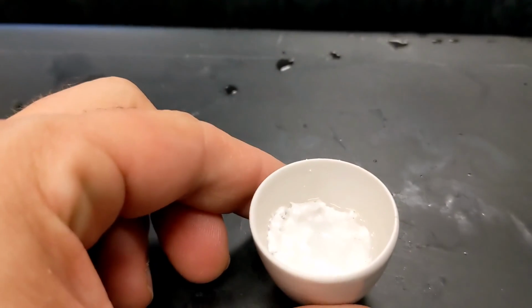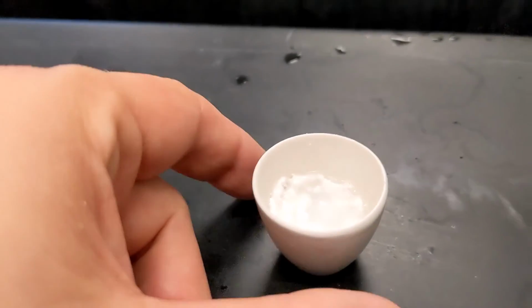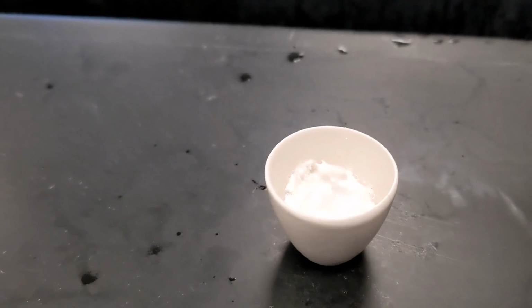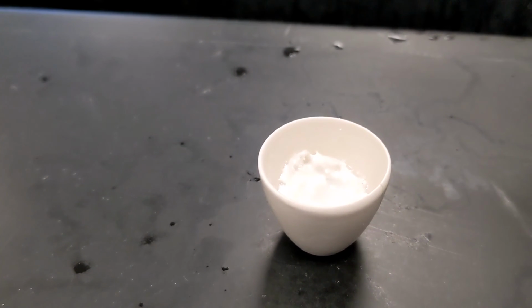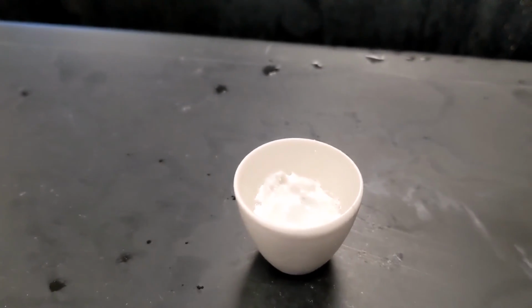And it may be difficult for you to actually see this, and you definitely can't feel it, but it definitely gets quite hot again. Because if we had to put heat in to drive the water off, then heat is released as the water is reincorporated back into the hydrate.